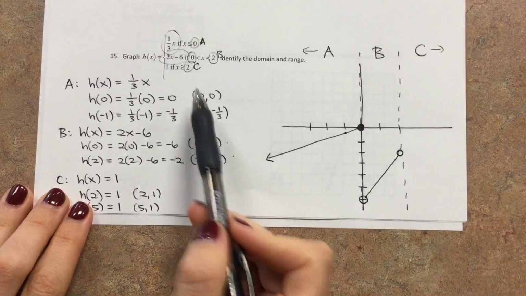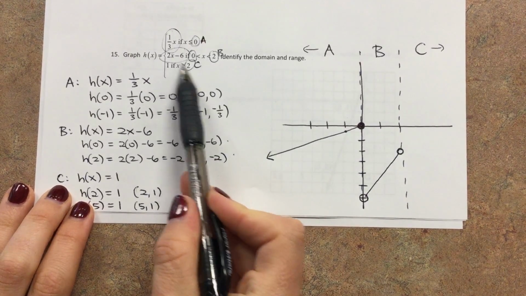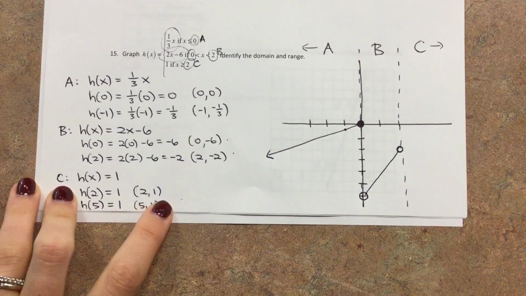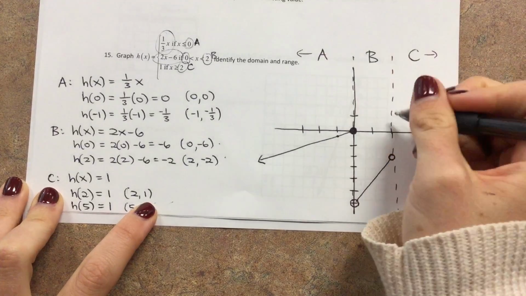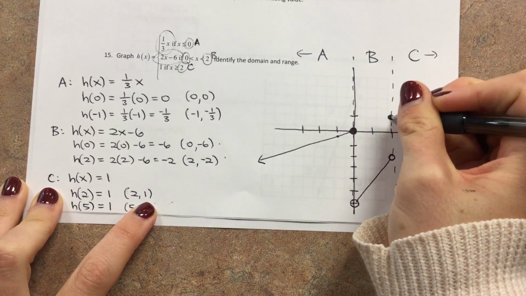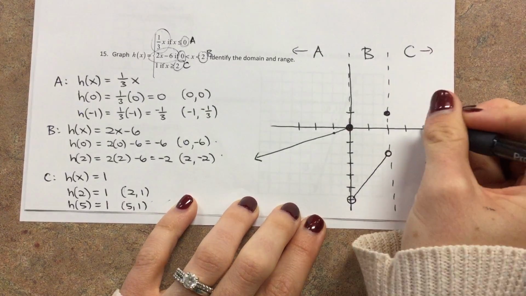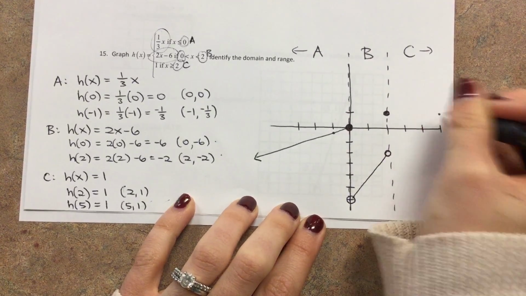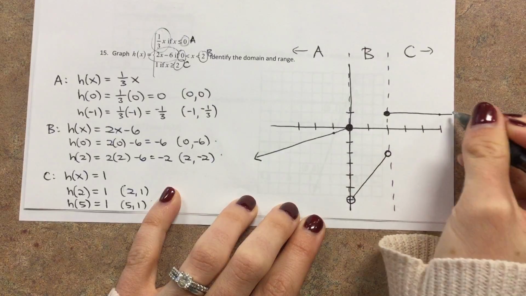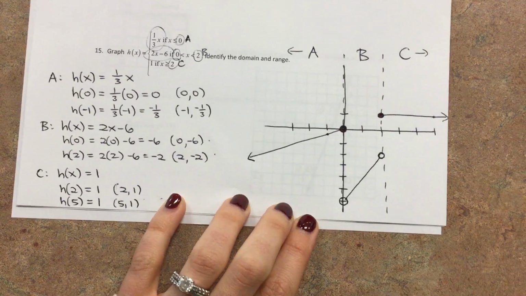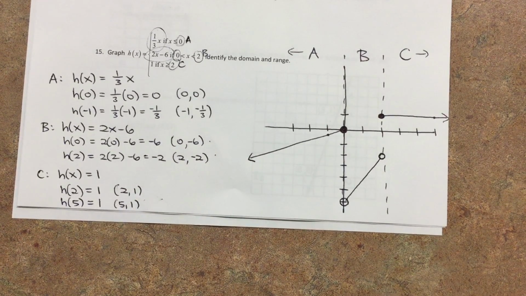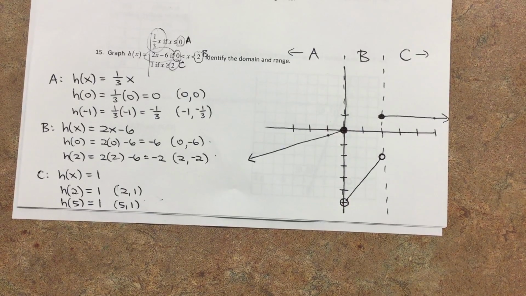So last little detail is right on the 2. This is greater than or equal to, so this first ordered pair will be closed. So go to 2, 1, this is going to be a closed ordered pair. And then I also have the point 5, 1, which will be right here. And that's just going to be a horizontal line that goes off to the right. Because if the function value is always 1, it's just a straight horizontal line. It does not ever change from being a y value of 1.